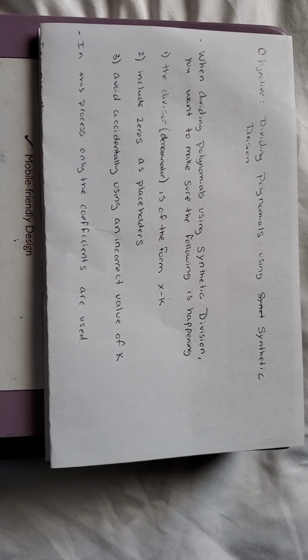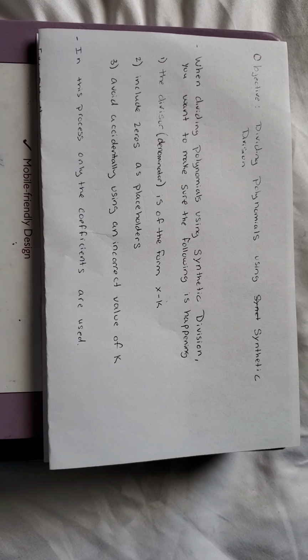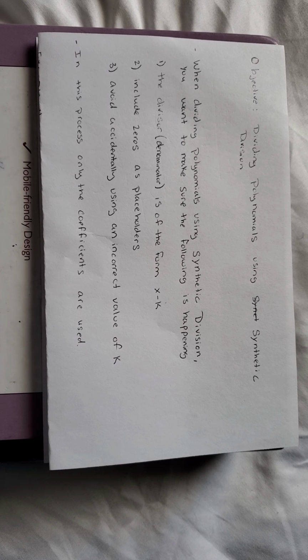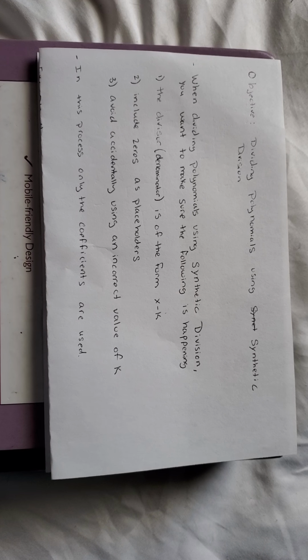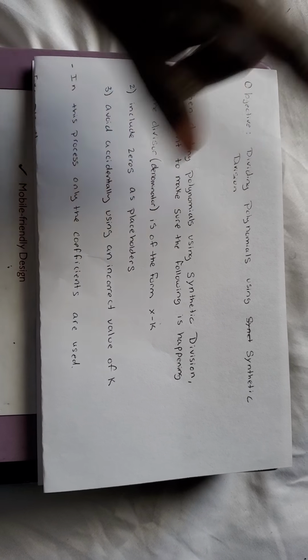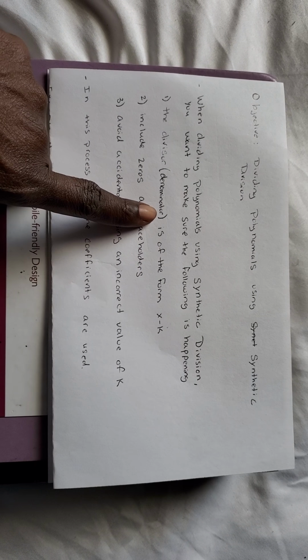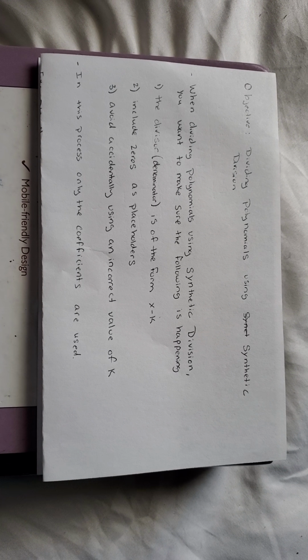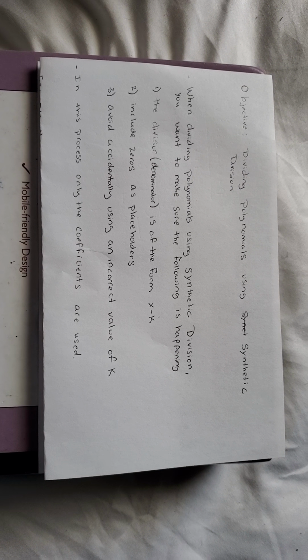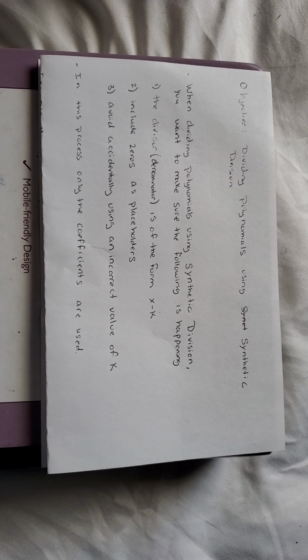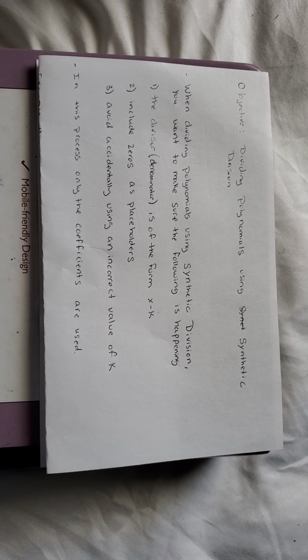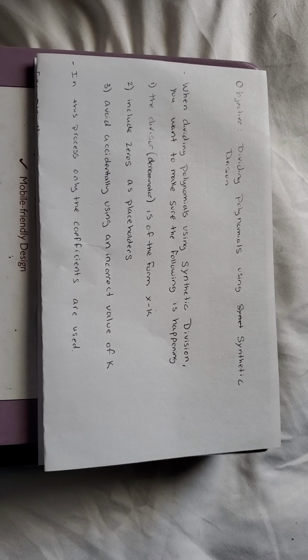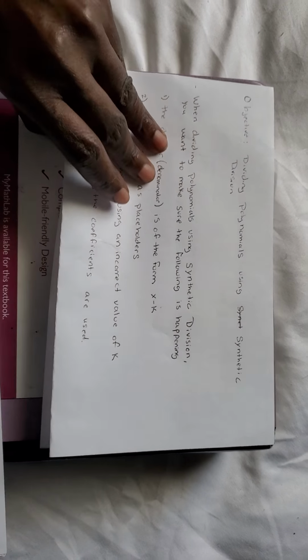The objective is dividing polynomials using synthetic division. When dividing polynomials using synthetic division, you want to make sure the following is happening. The divisor, which is the denominator, is of the form x minus k. Include zeros as a placeholder. Avoid accidentally using an incorrect value of k. In this process, only the coefficients are used.